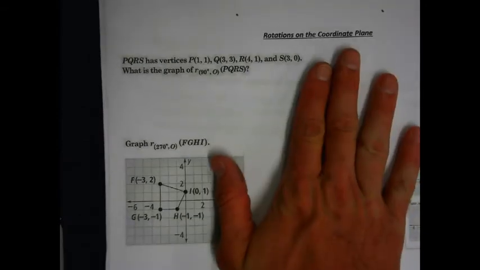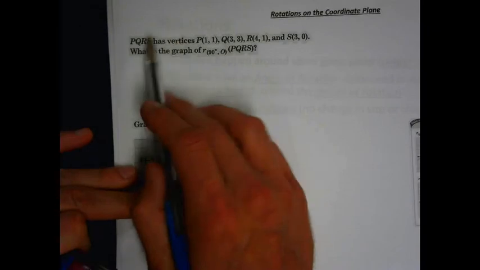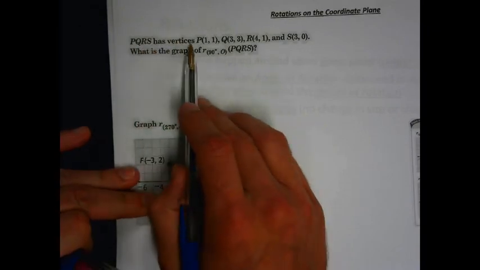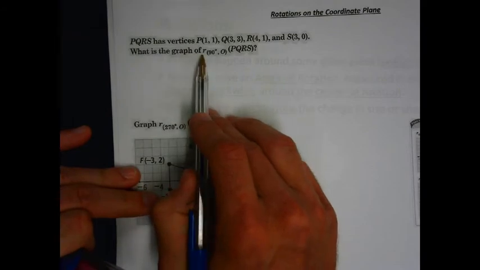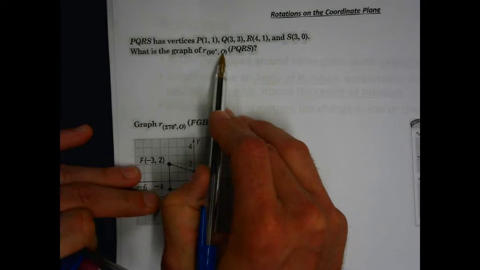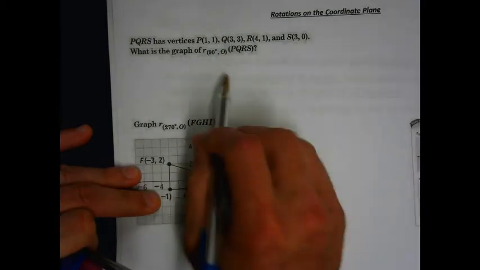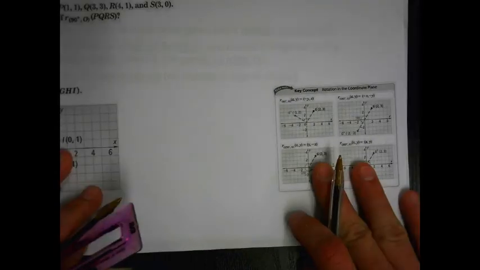So now let's talk about rotations on the coordinate plane. And we'll hopefully remember how this works. So check this out. PQRS has vertices here, here, here, and here. What is the graph of the rotation of PQRS 90 degrees around 0, around the origin? Okay, so we're going to rotate these ordered pairs 90 degrees. How do we do that? Well, remember our cheat sheet.